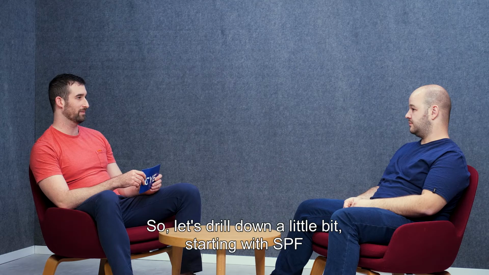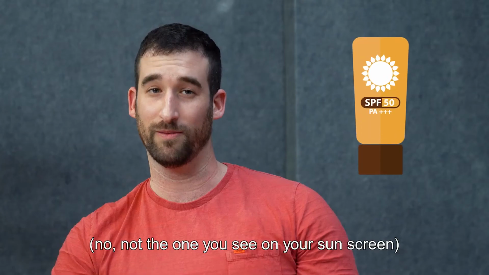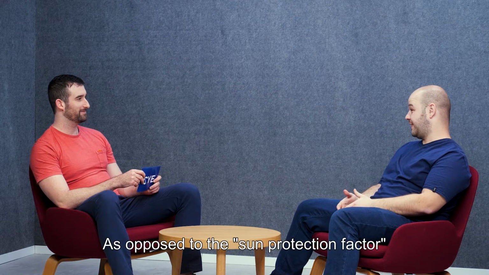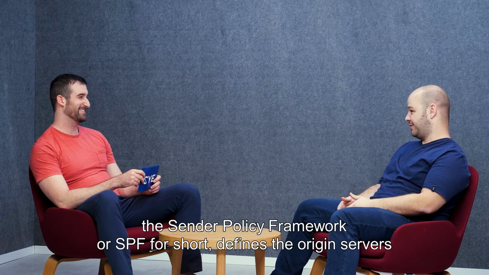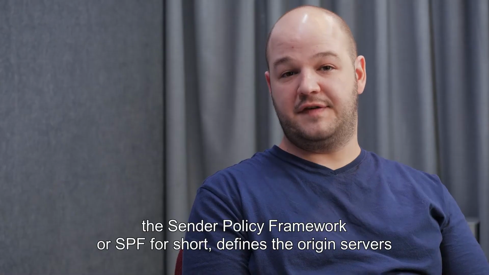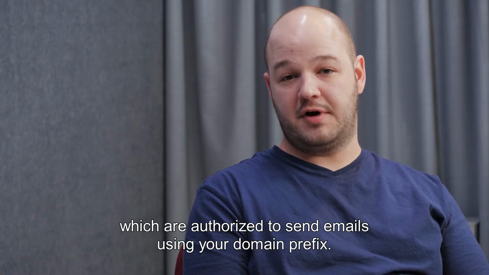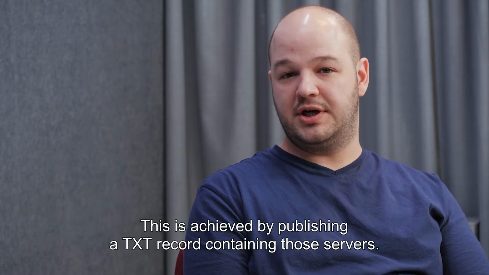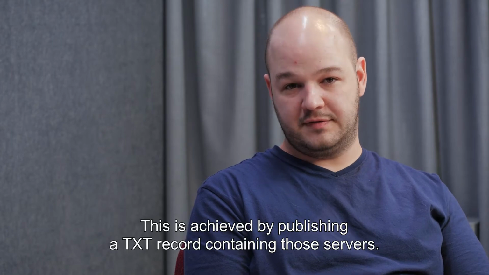So let's drill down a little bit, starting with SPF. No, not the one you see on your sunscreen. What is it exactly and how do you configure it? So, as opposed to the Sun Protection Factor, the Sender Policy Framework, or SPF for short, defines the origin servers which are authorized to send emails using your domain prefix. This is achieved by publishing a TXT record containing those servers.